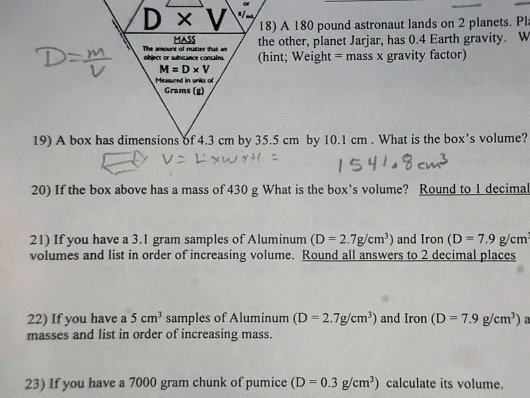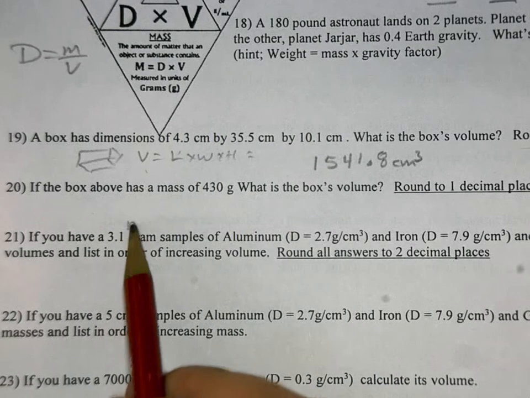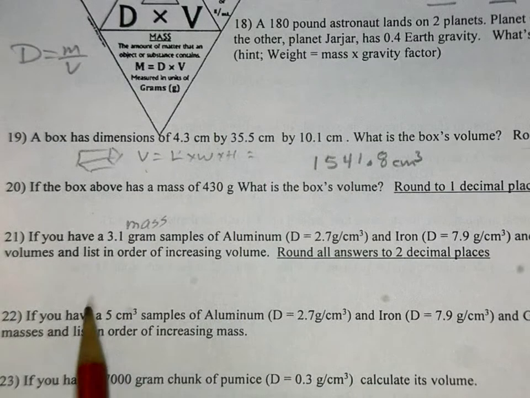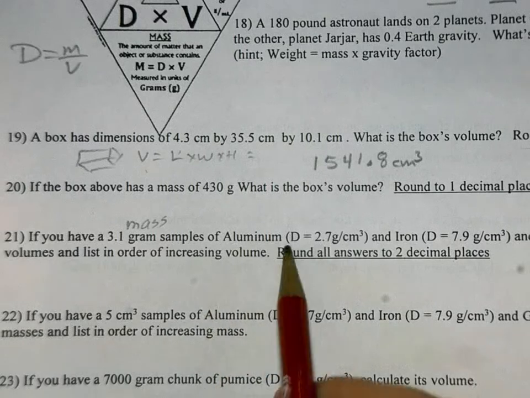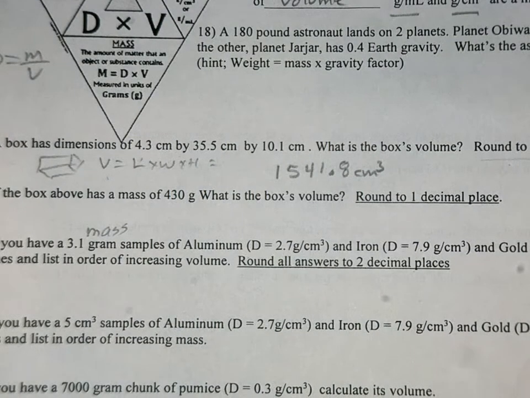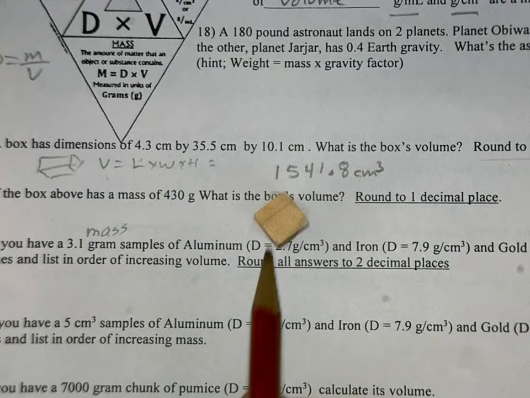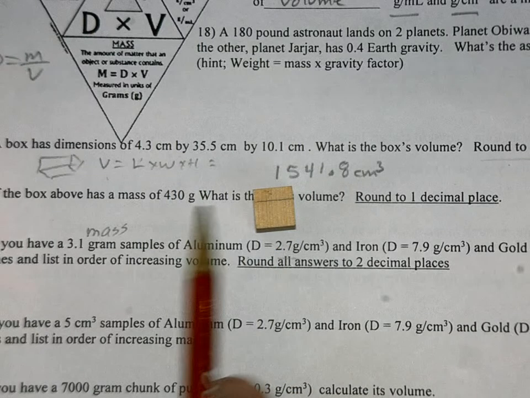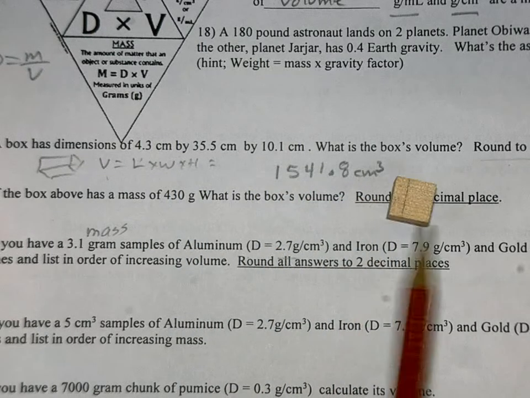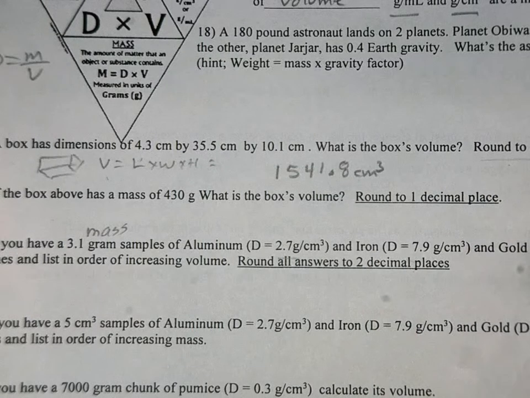Number 21. Let's see here. If you have a mass of 3.1 grams of aluminum, we have the density there for aluminum. Those densities tell you that if you have a cube that's 1 centimeter on a side, for aluminum it's going to weigh 2.7 grams. If you have this much iron, it's going to weigh 7.9 grams, and if you have this much gold, it will be a whopping 19.3 grams.